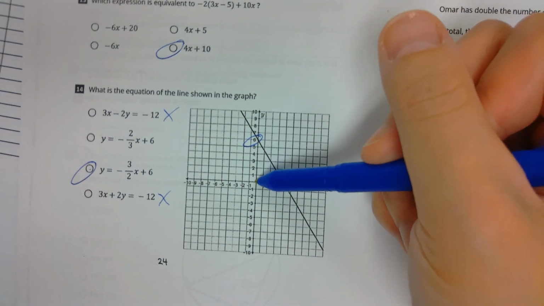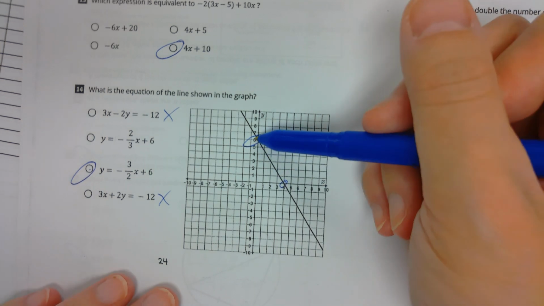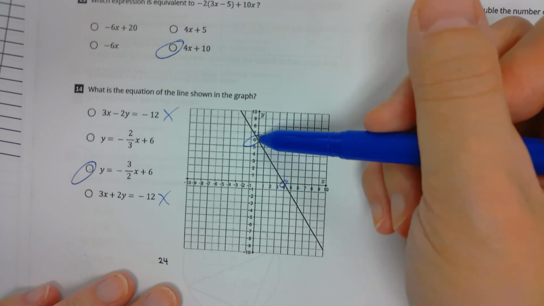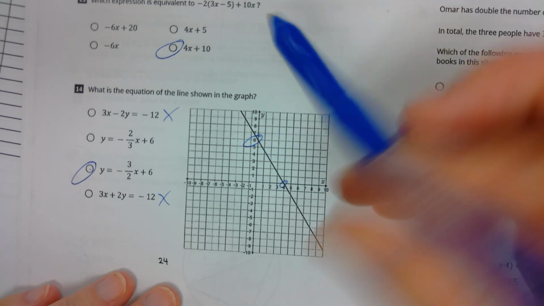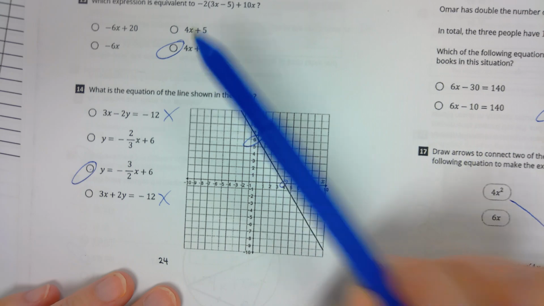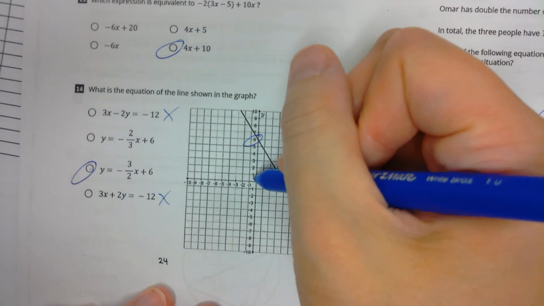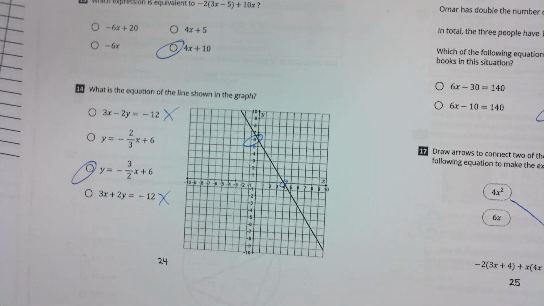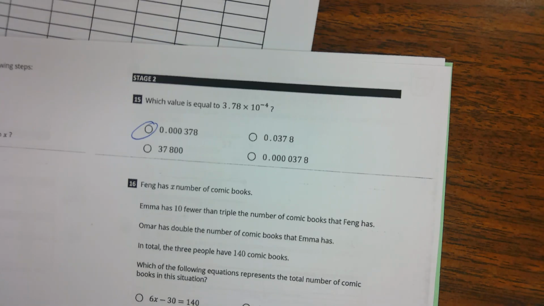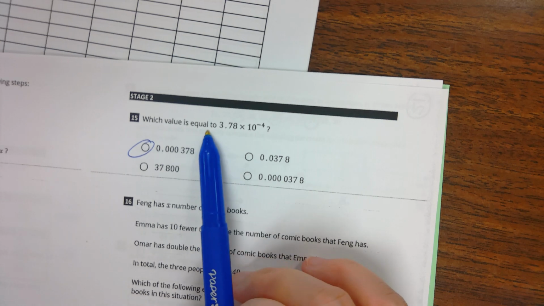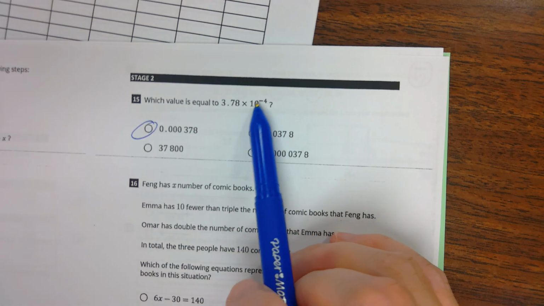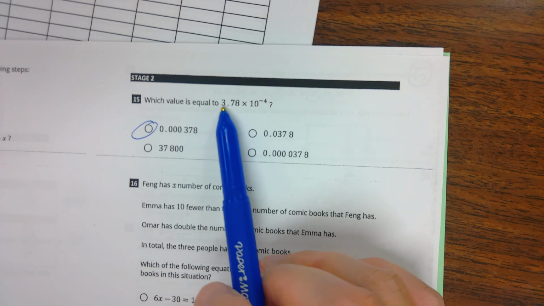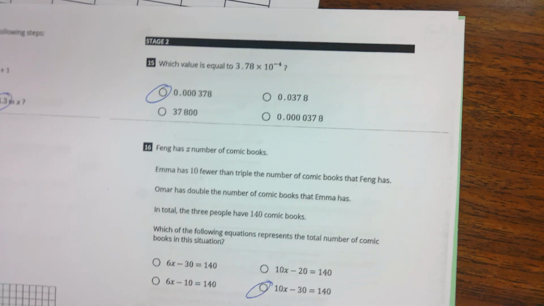So do your slope, rise over run. Since I'm going down, so negative slope. Also because I know my line goes this way, I also know it's a negative slope. So -6/4, which reduces to -3/2. Okay. Scientific notation, negative exponent. So I'm moving this over 4 spaces to the left, so I get to this decimal.